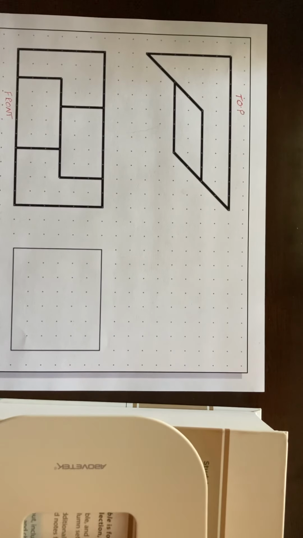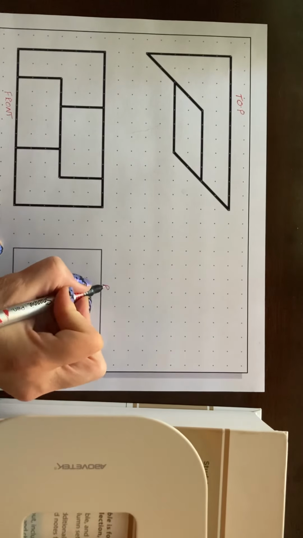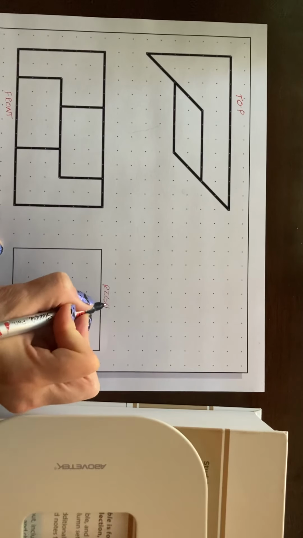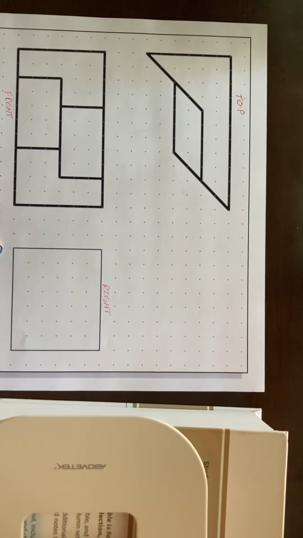So what our task is to sketch in the missing right view. So what would we see? What edges would we see if we looked at this guy just from the right? Now let's talk about what these edges tell us.